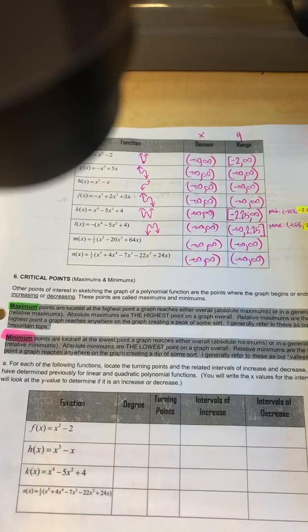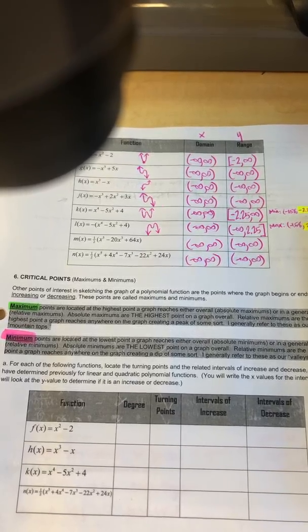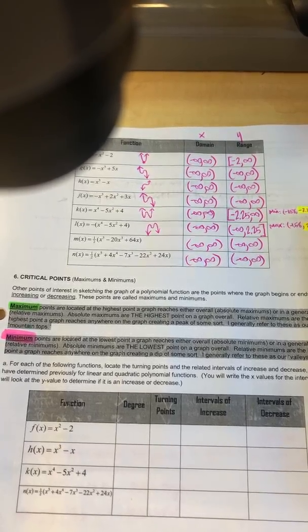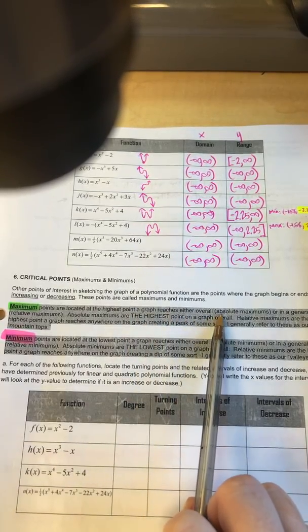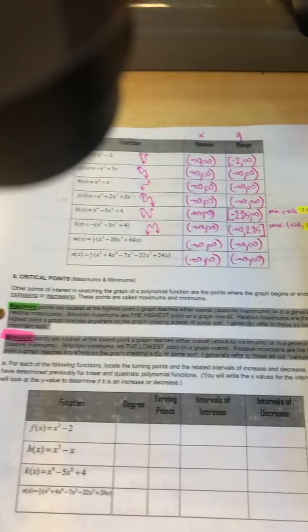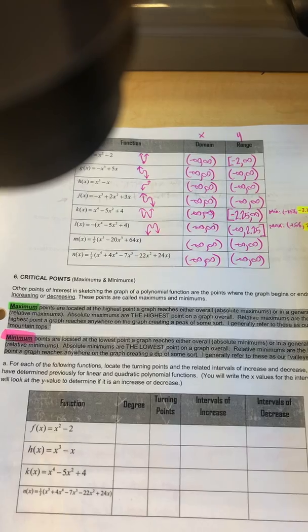What is an absolute? Something that is either the lowest or the highest. So absolute means that's it. If you think of it out of context of math, an absolute is something that is certain.